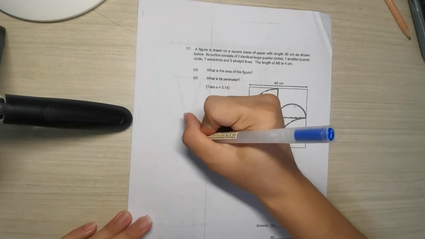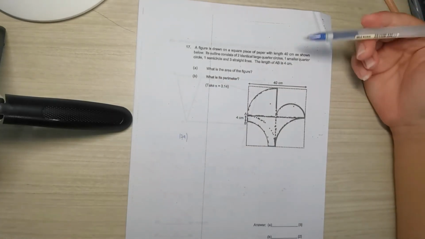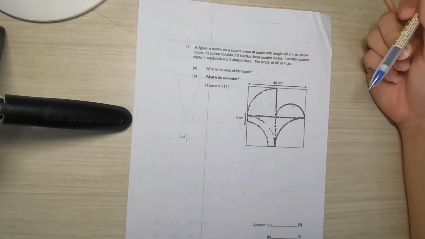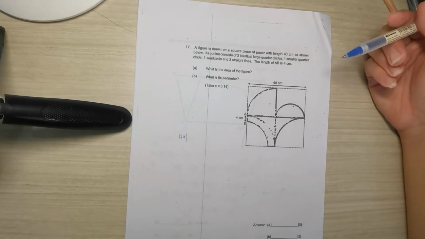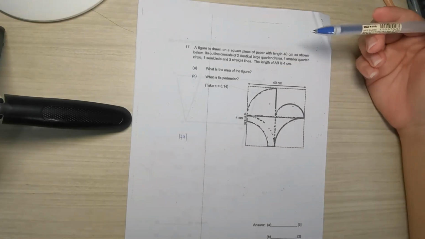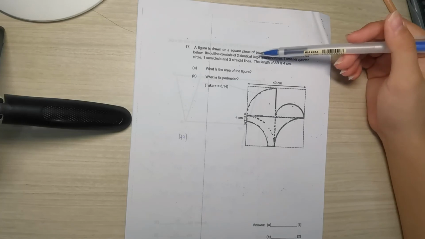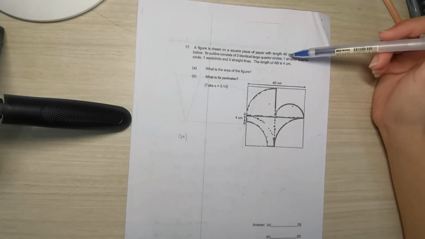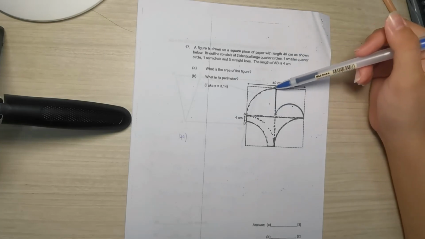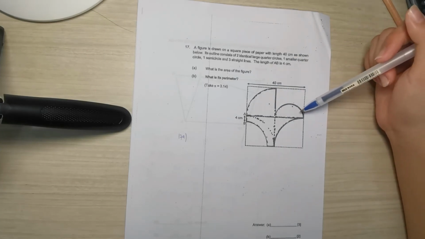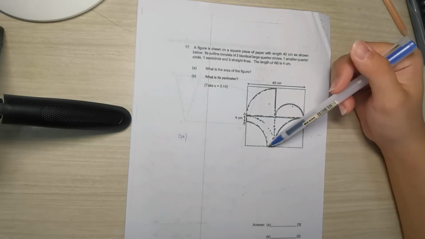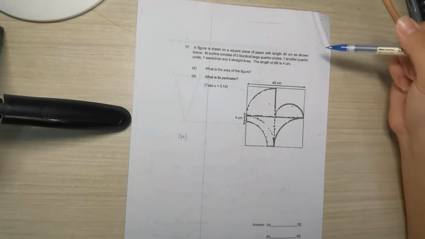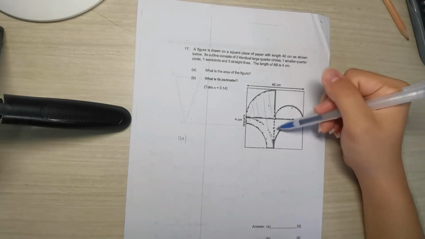Okay, so 17A. For this question, the printing is a bit off, but I'll try to do this question. I'll see if my answer matches the answer key. So they say that the outline is actually two identical large quarter circles, here and here, I guess. One smaller quarter circle here, one semicircle, and three straight lines. So you can say that this whole thing is the figure.